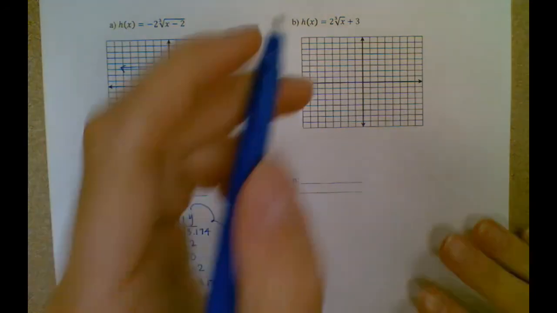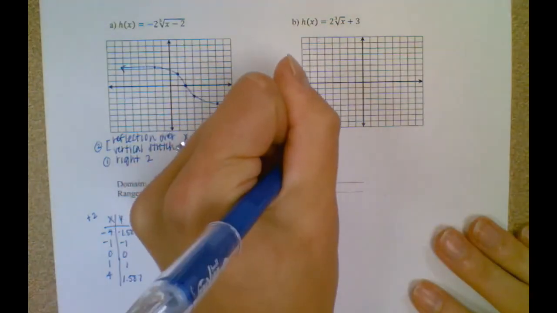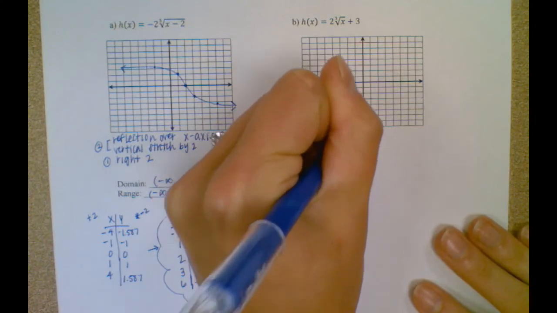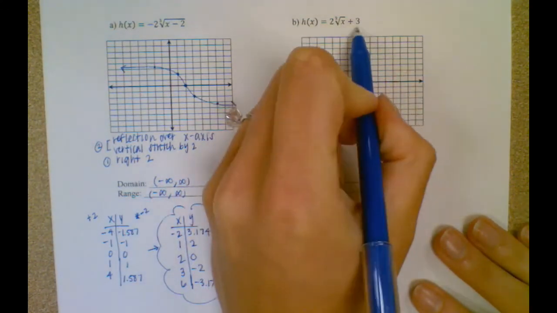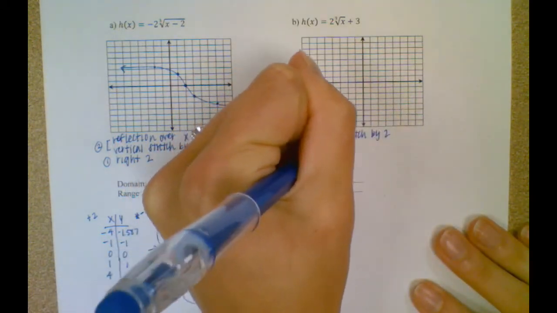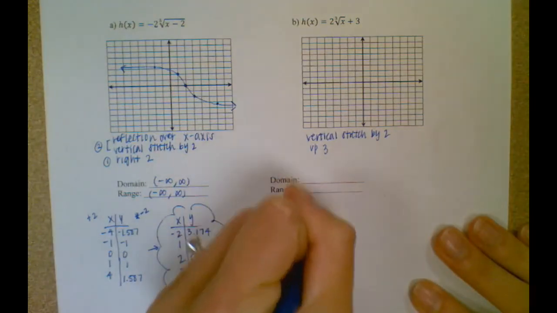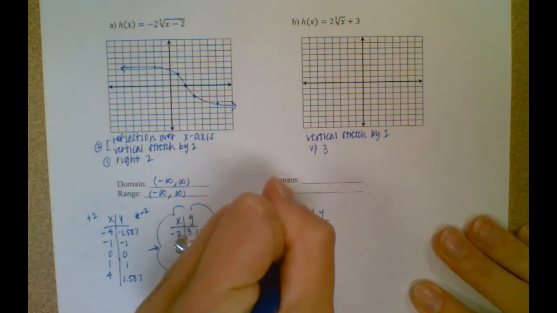So we've got a vertical stretch by 2 and up 3. So let's write out our table of values.